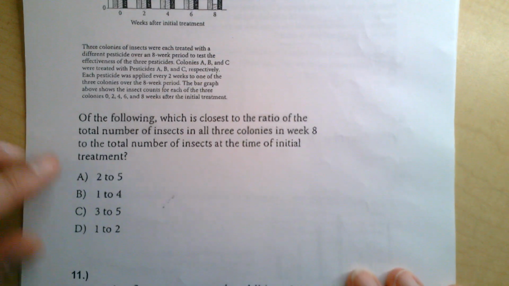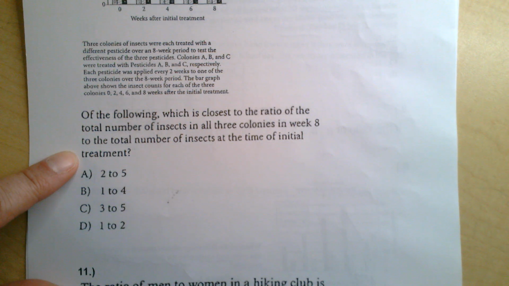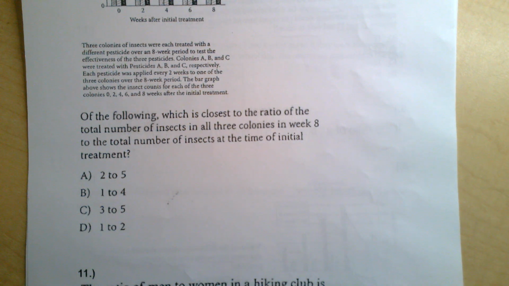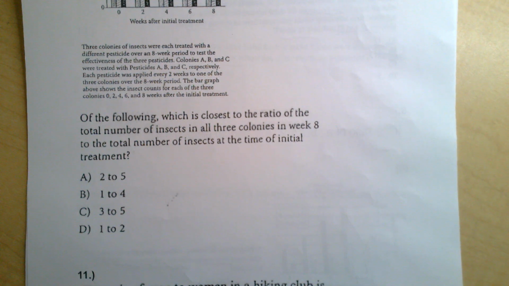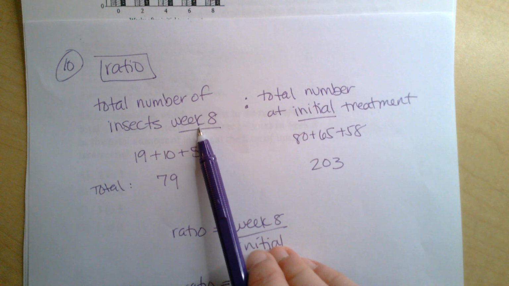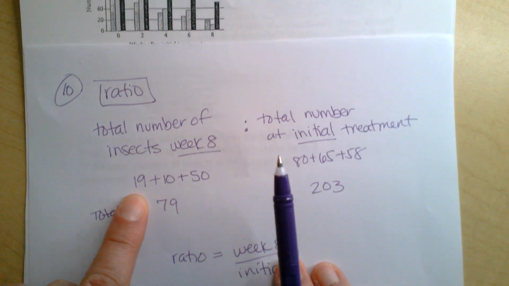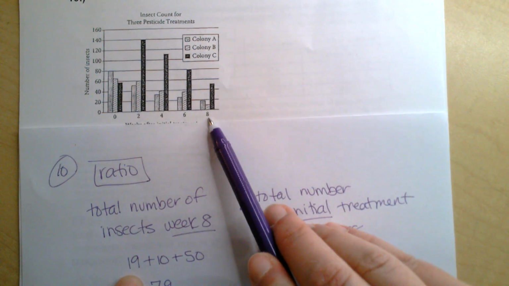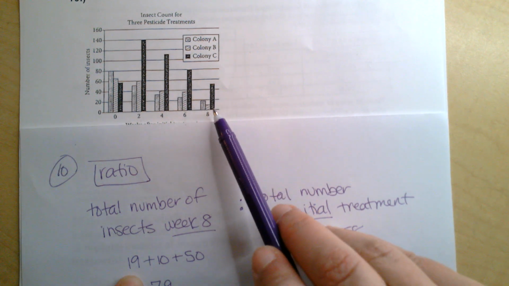So let's get the whole problem. Of the following, which is the closest to the ratio of the total number of insects in all 3 colonies in week 8 to the total number of insects at the time of initial treatment? All right, so here's what we have to look at. Total number of insects in week 8 to the total number at initial treatment. So we're going to look at the bar graph, week 8. Here's week 8. And we have to look at each one of these bars and estimate.